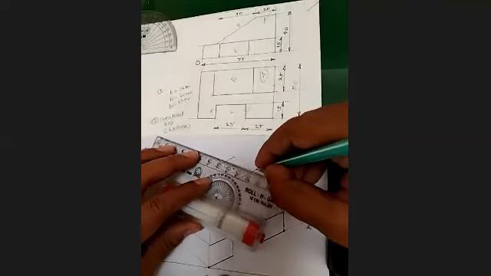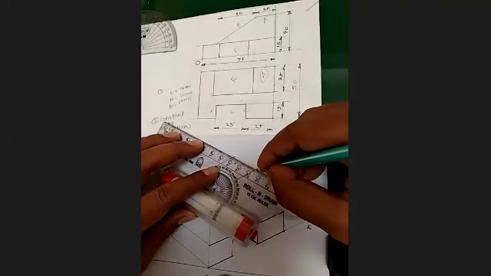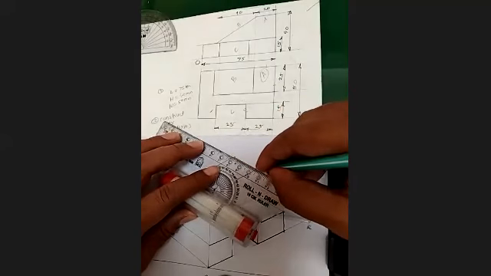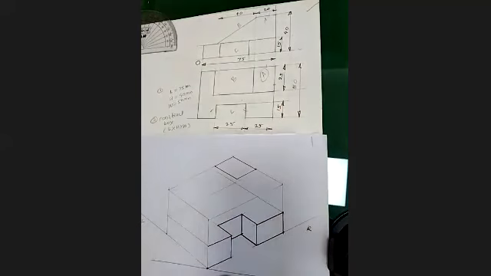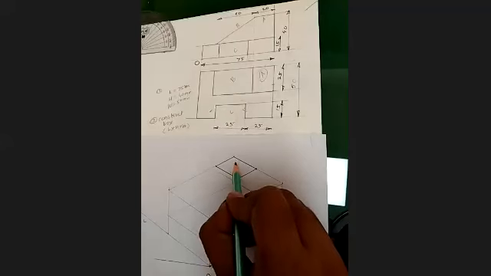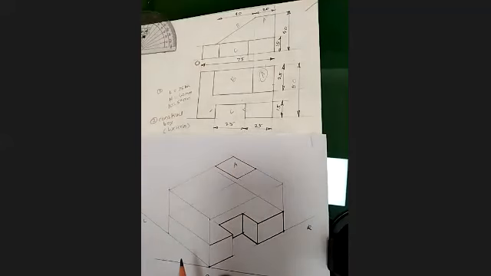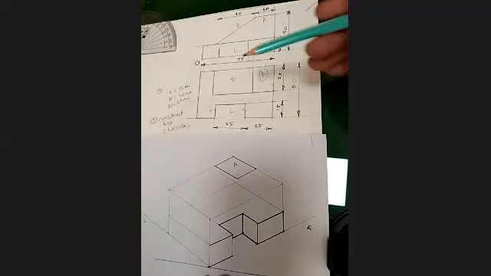I'm making it intentionally dark because this is the visible line, or we can say the outlines. Okay, now once you get surface A here, the next part is to look at the B surface.